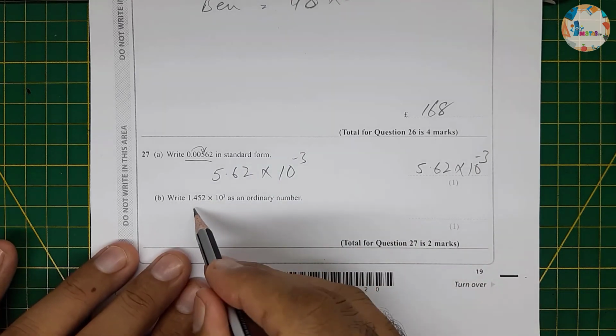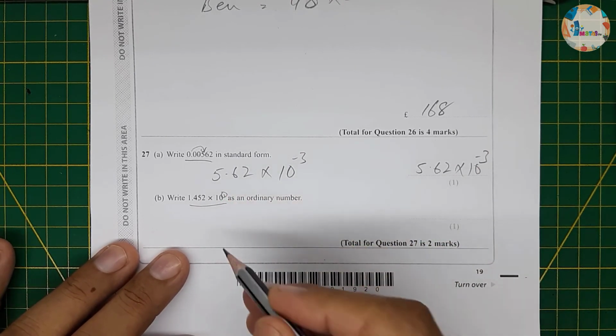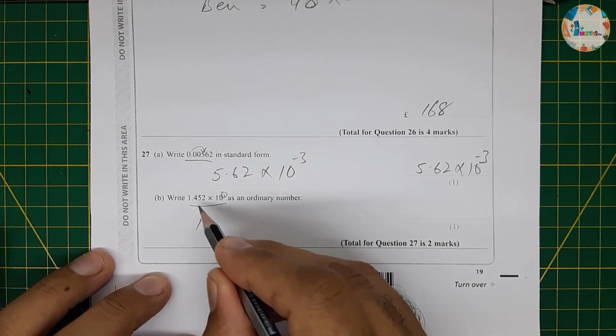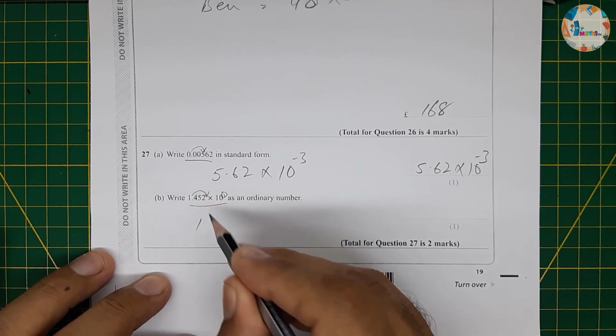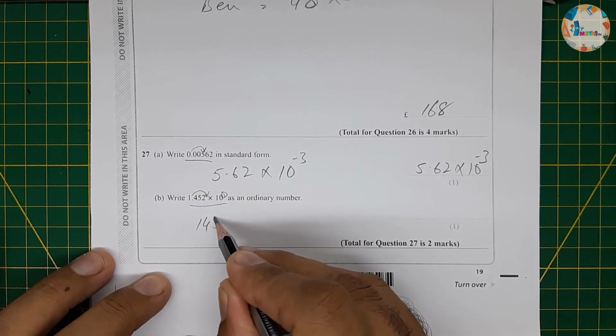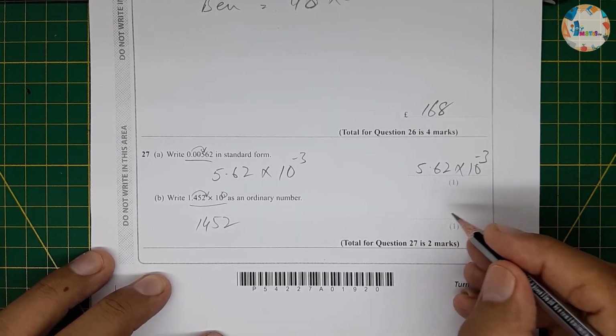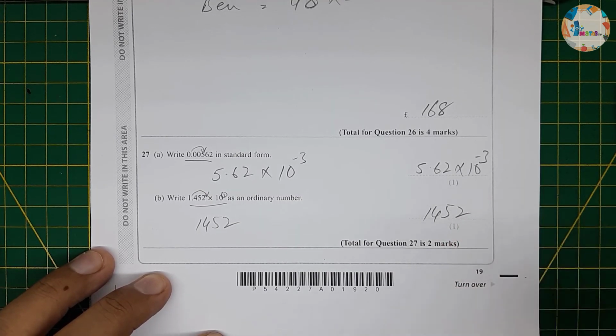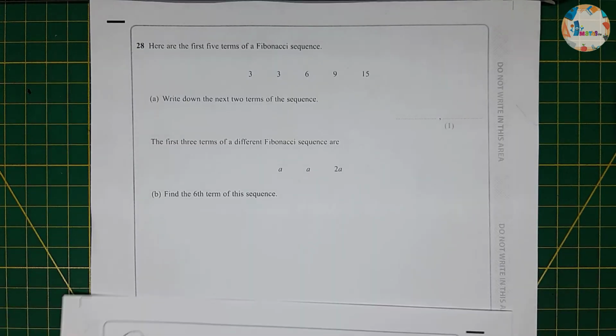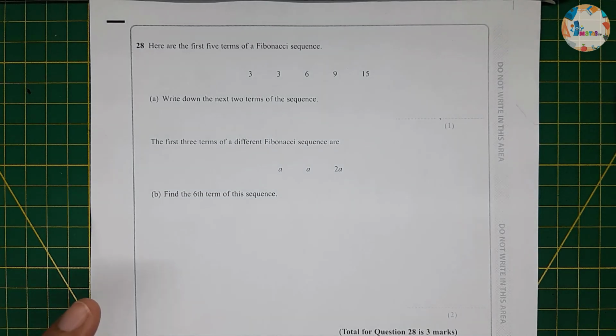And write this one in ordinary numbers. So 10 raised to power 3, we can shift the decimal 3 digits to the right, so it will be 1452. So the answer will be 1452, which is done. Now question number 28.